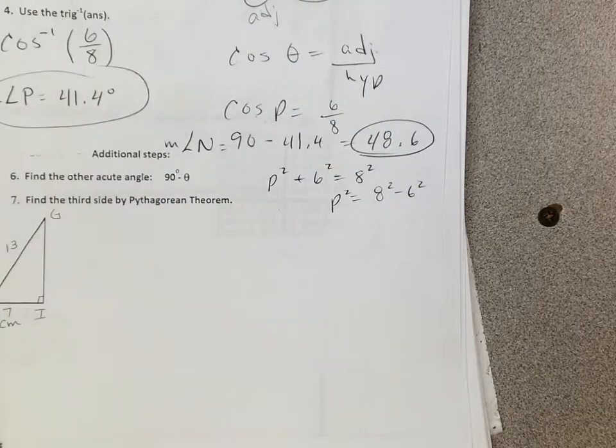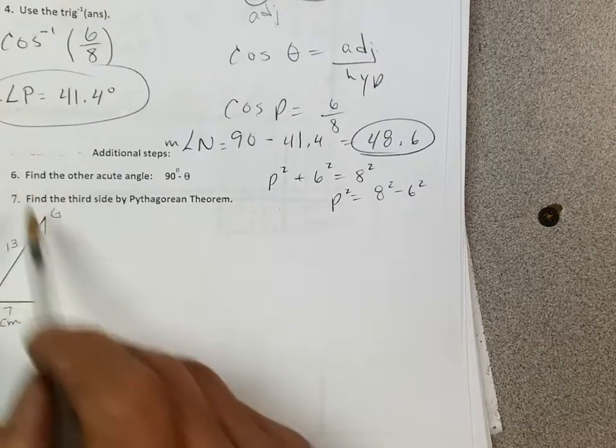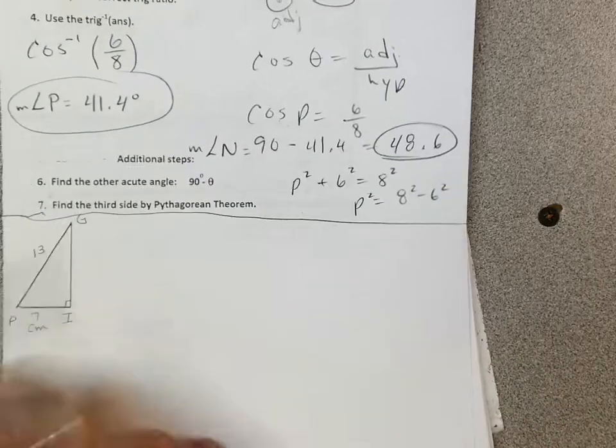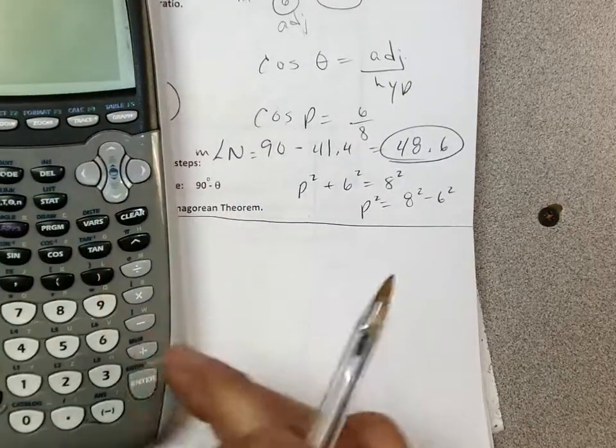Wait, I thought you were using the triangle below. Oh, I haven't done that one yet. Nope, I'm going to do that one. That's my next example here. Let me just do that. How's that? Does that help? There we go. Yeah. Thanks, Katie.